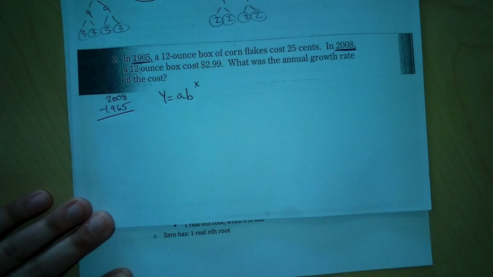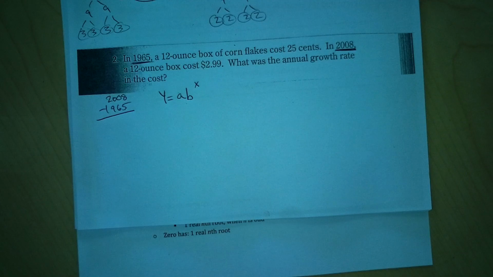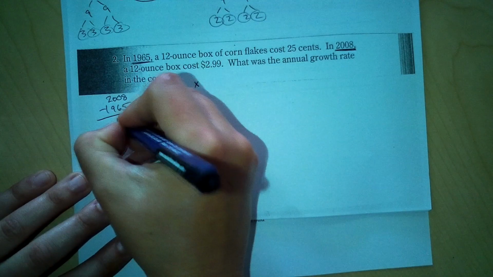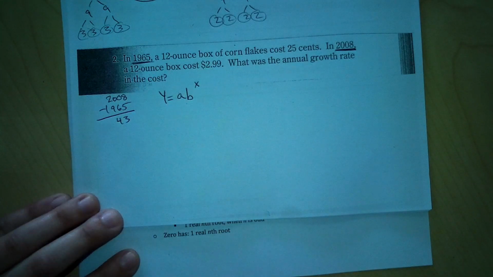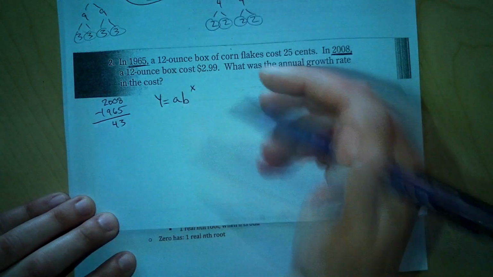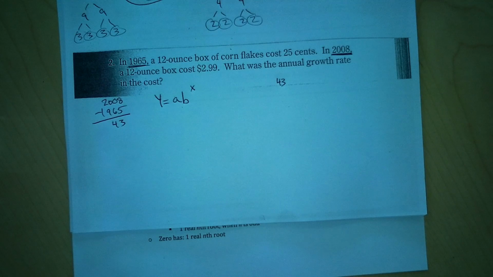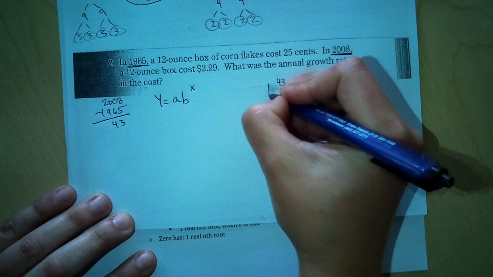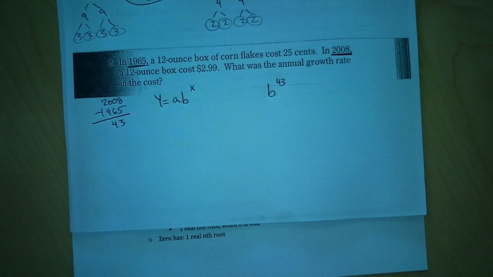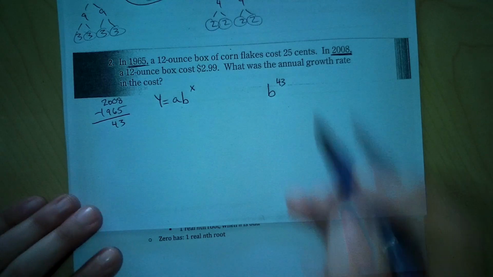And then we would just solve that just like a normal equation. So like I would get rid of my multiplication before I would do the power stuff. So to get rid of multiply by 0.25, divide by it. And if I do that, 2.99 divided by a quarter is 11.96 is equal to our b to the power of 43.